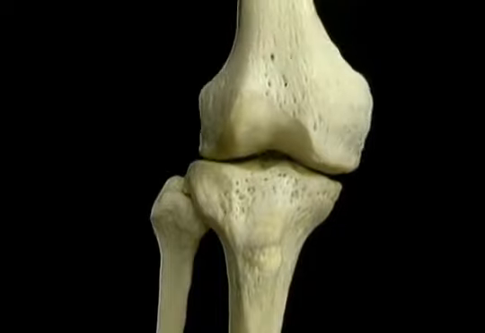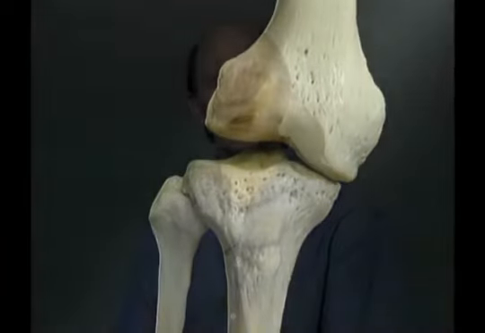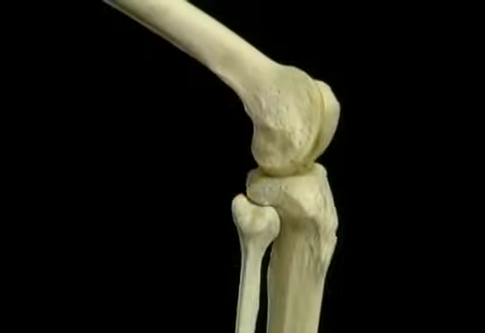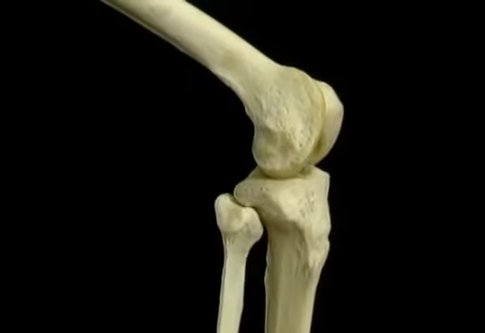The function of the collateral ligaments is to keep the femoral and tibial condyles together, and thus to prevent the knee joint from bending from side to side, like this or like this. In addition to the obvious knee movements, flexion and extension, it's also possible for the tibia to rotate a little on the femur, like this. This rotation can happen only when the knee is flexed. When it's extended, the tightness of the collateral ligaments makes rotation impossible.